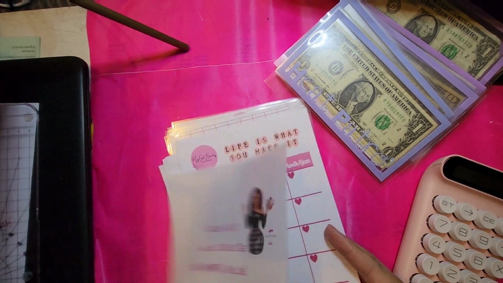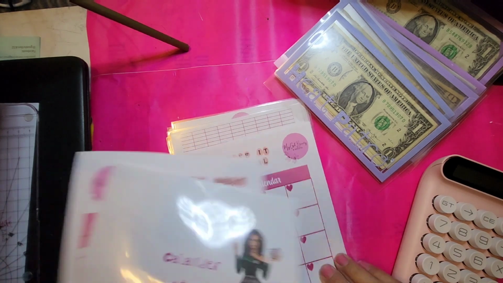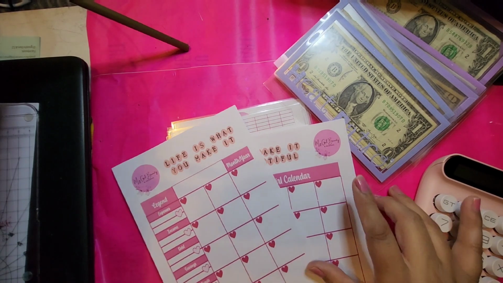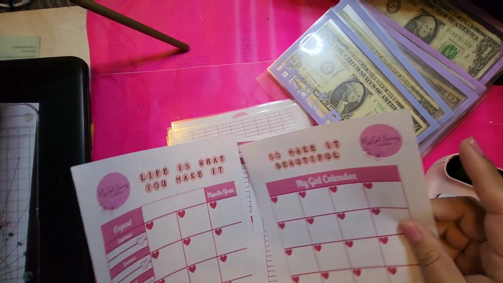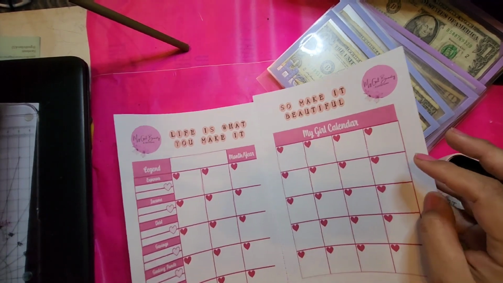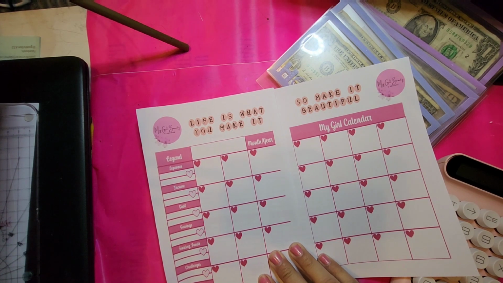It's going to be the basic calendar that I created, and it's going to be two pages. I'm waiting for the binder to come in, so this is basically how it's going to lay out, and I thought it was a really cute little undated calendar. It has a legend for your expenses, income, debt, savings, sinking funds, challenges, and other.